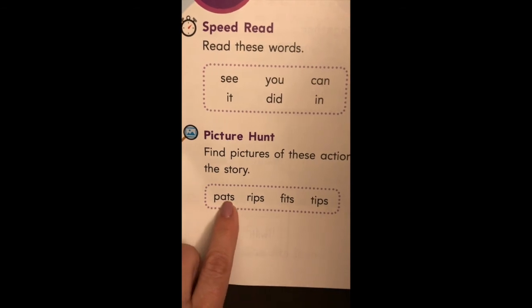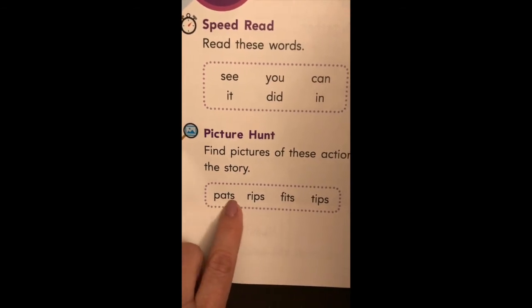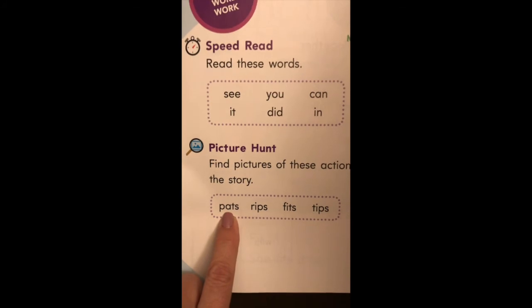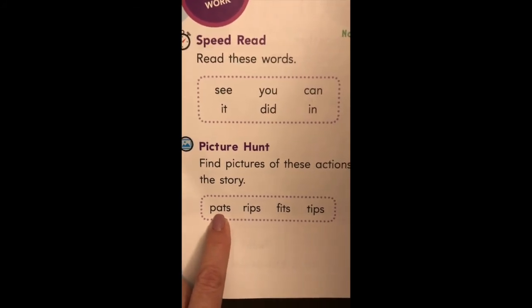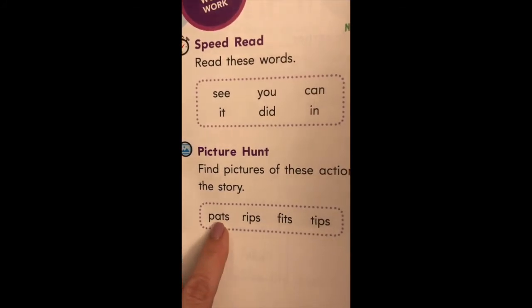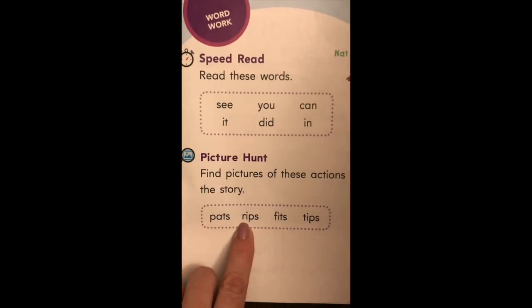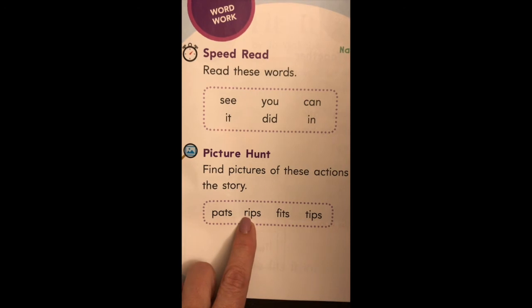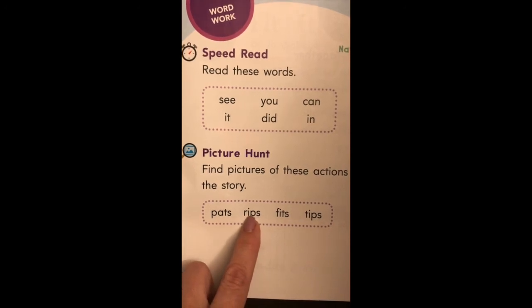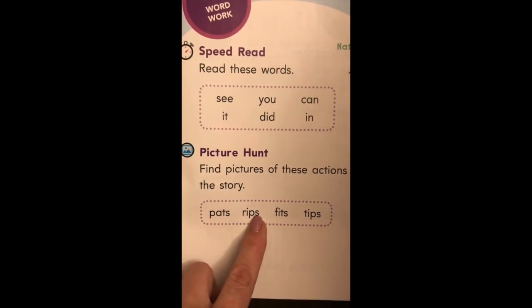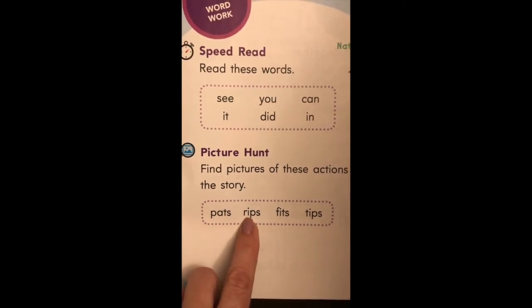P. Ats. Pats. So what's the word? Pats. So like when you pat something, pat it with your hand. Let's see this one. Ips. Rips.